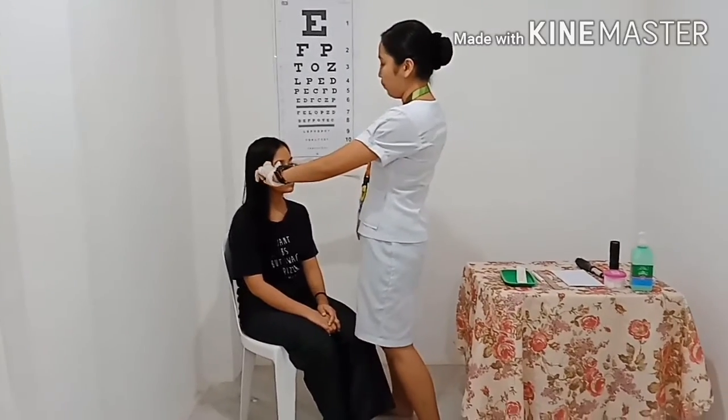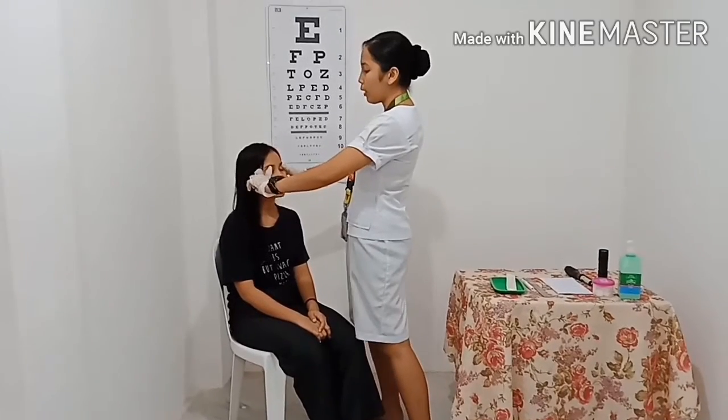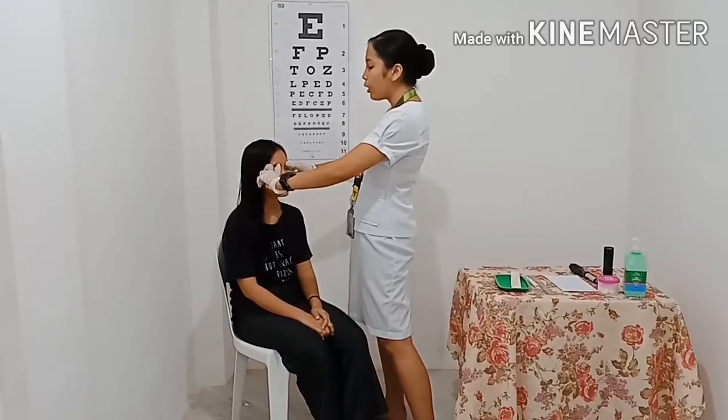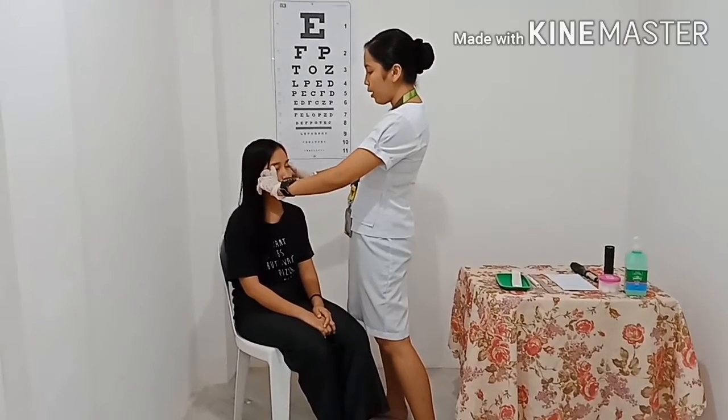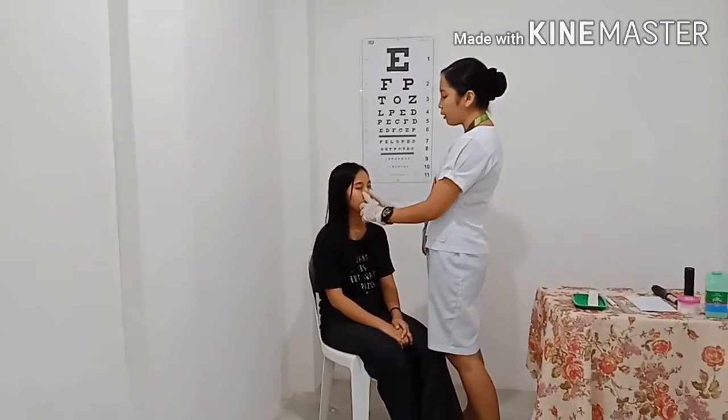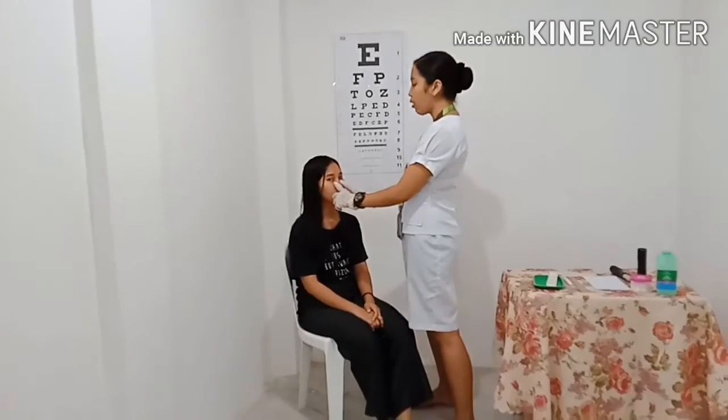So we need to palpate it to determine any tenderness or edema. And next is also to palpate the nasolacrimal sac up to the nasolacrimal duct. You may use your index finger.